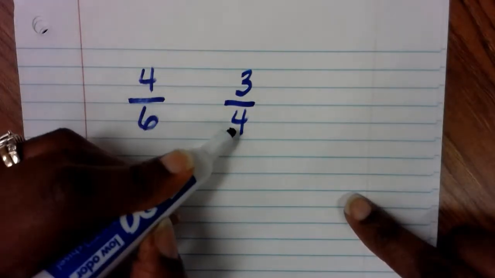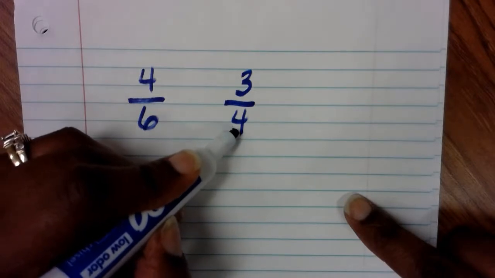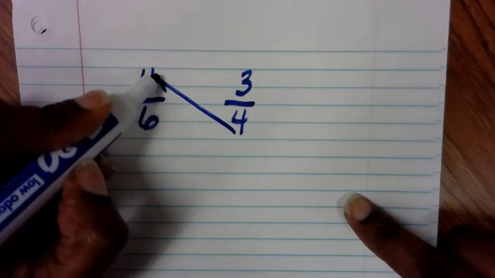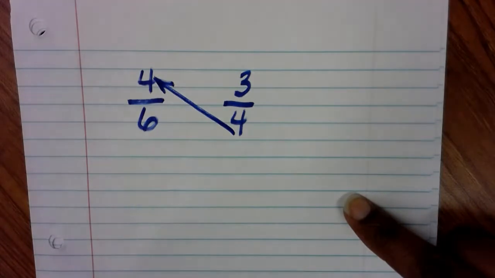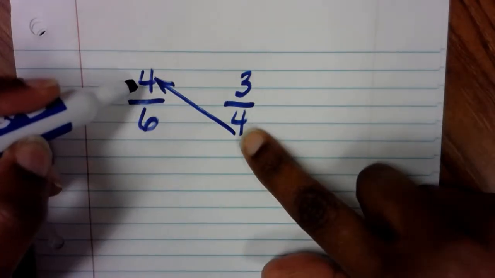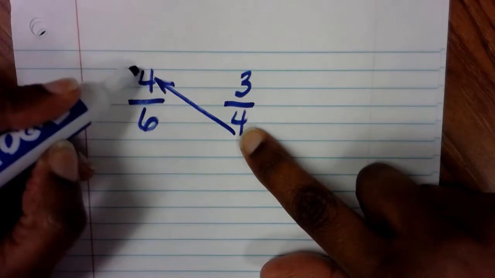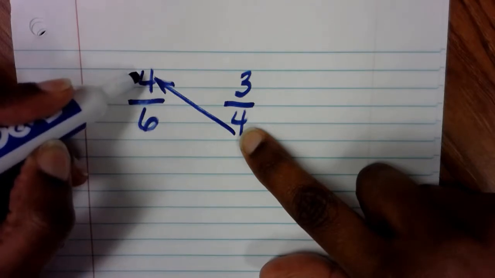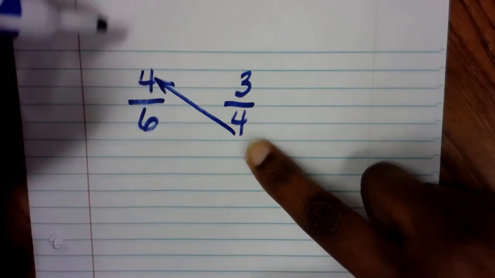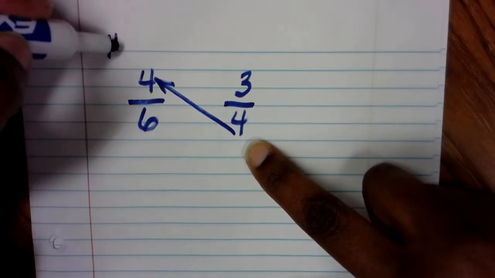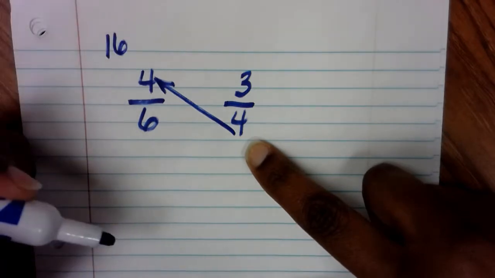So I'm going to start with the denominator of my second fraction, and I'm going to draw an arrow up to the numerator of my first fraction. I'm going to multiply 4 times 4. These are the two connected by the ray. Therefore, I'm going to multiply those two digits. 4 times 4 is 16, so this side will equal 16.